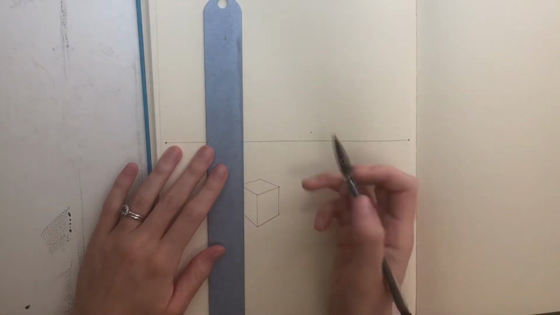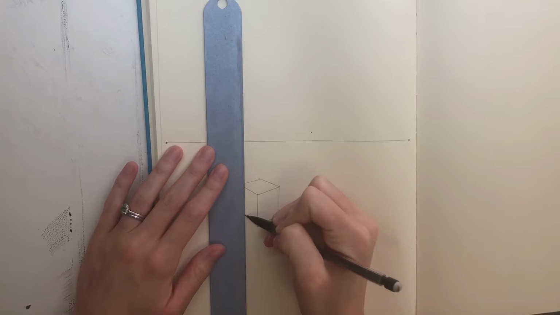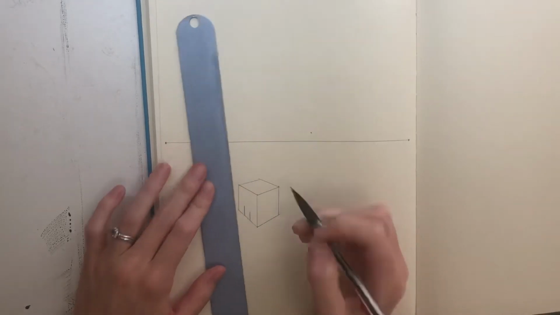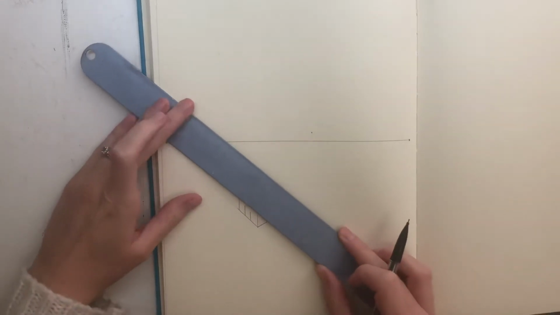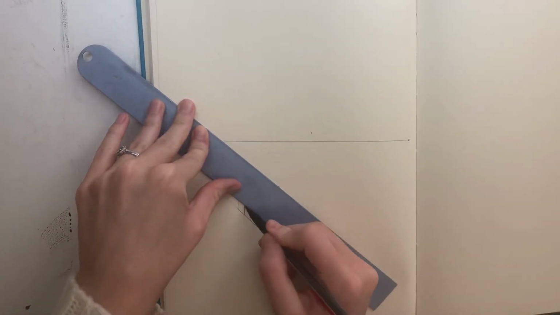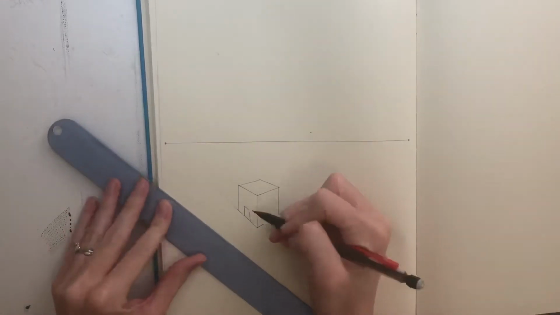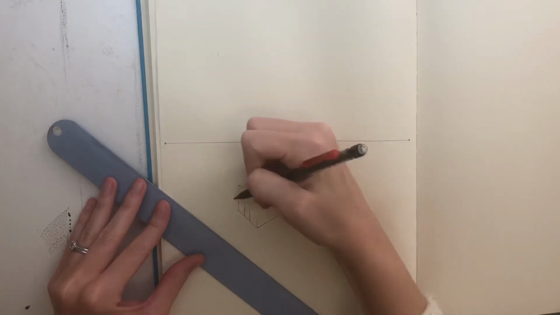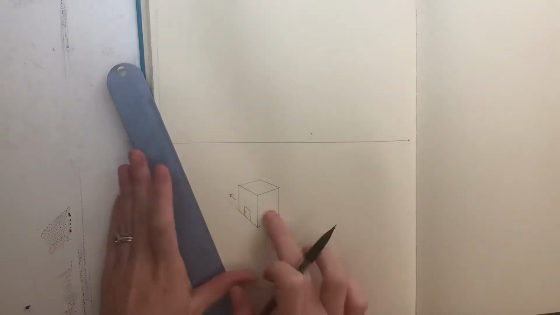So I'm going to be putting a door on this plane. Remember that if you are putting something on a plane of the cube that is going back to the vanishing point, that means that thing needs to also have its lines converge back to the vanishing point. I'll do a window over here.